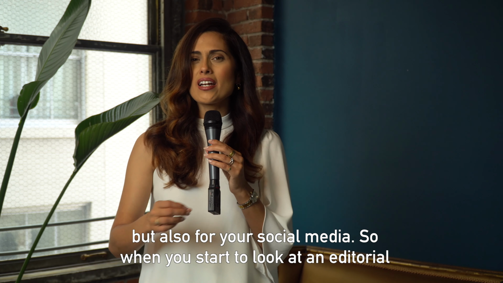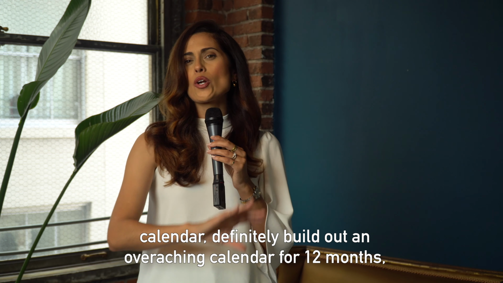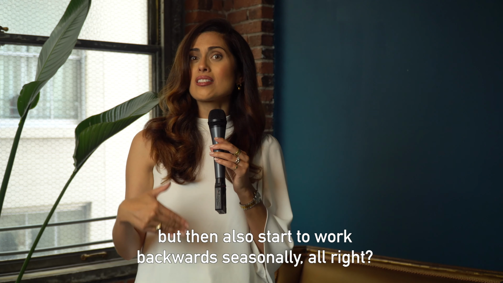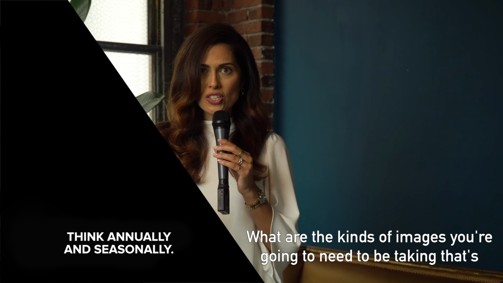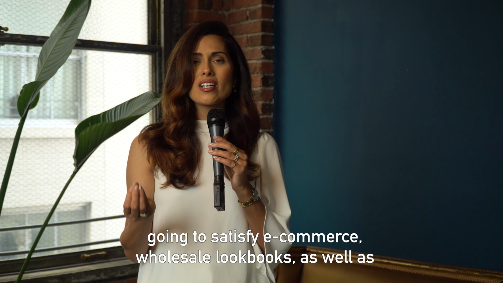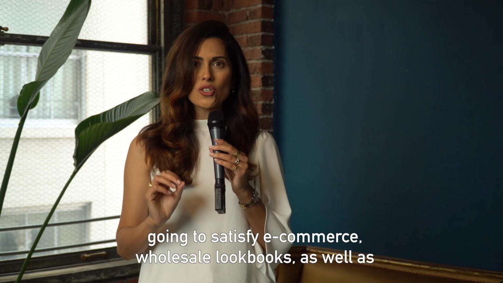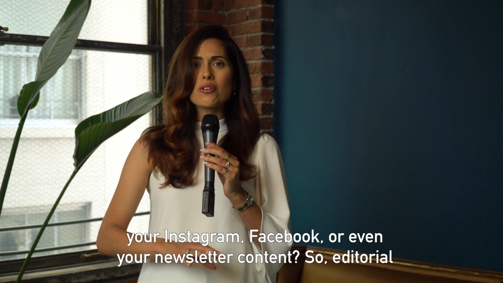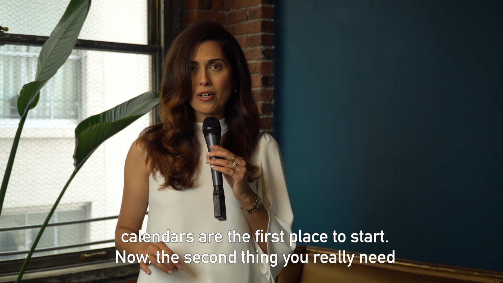So when you start to look at an editorial calendar, definitely build out an overarching calendar for 12 months, but then also start to work backwards seasonally, right? What are the kinds of images you're going to need to be taking that's going to satisfy e-com, wholesale lookbooks, as well as your Instagram, Facebook, or even your newsletter content? So editorial calendars are the first place to start.